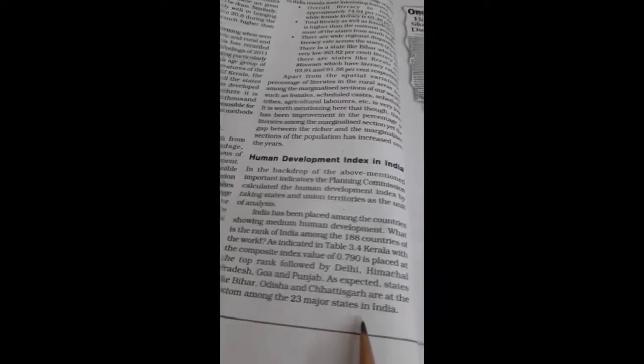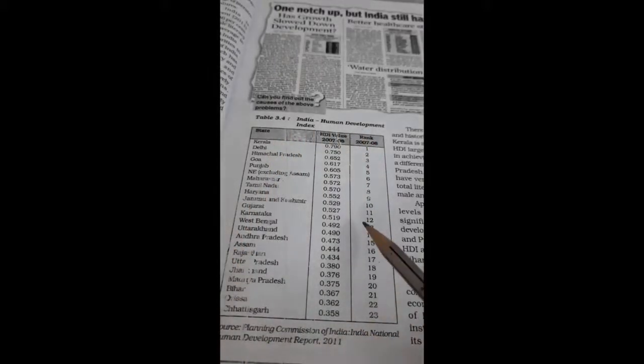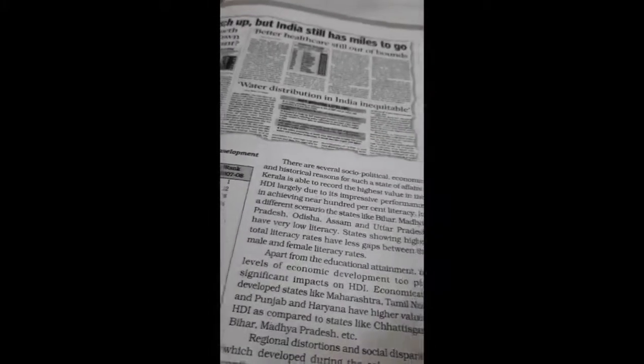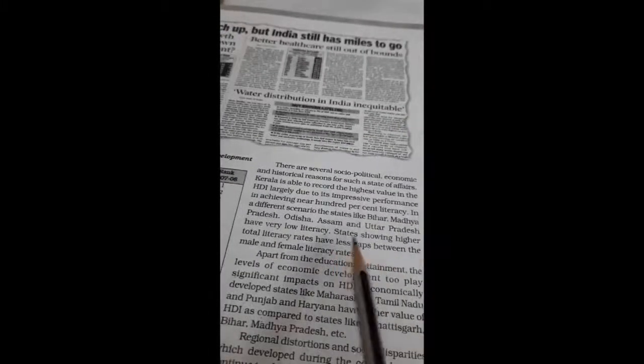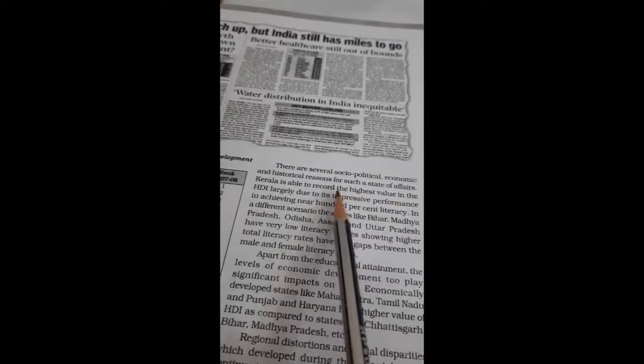As expected, states like Bihar, Odisha, and Chhattisgarh are at the bottom among the 23 major states in India. So, this is Table 3.4, which gives us the Human Development Index of the various states of India. There are several socio-political, economic, and historical reasons for such a state of affairs.